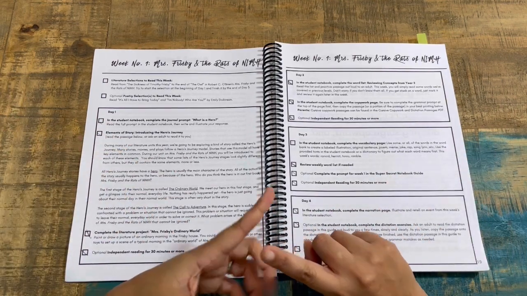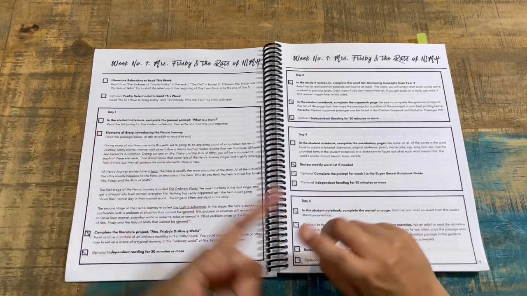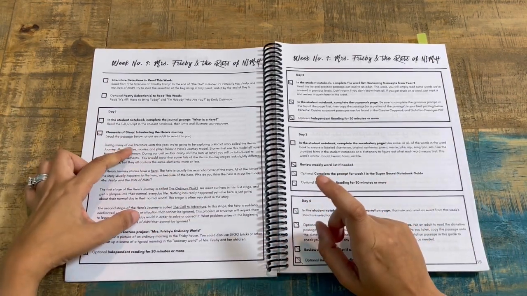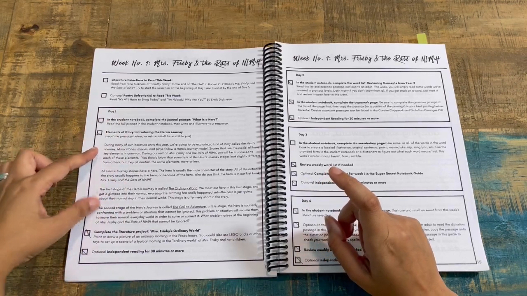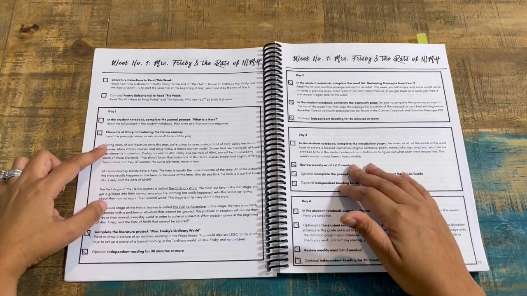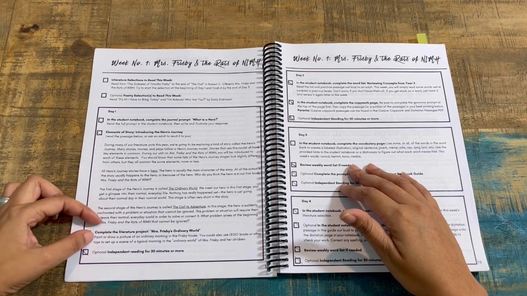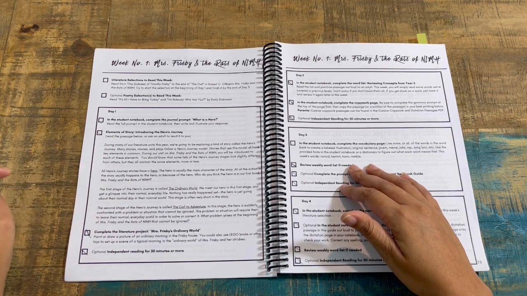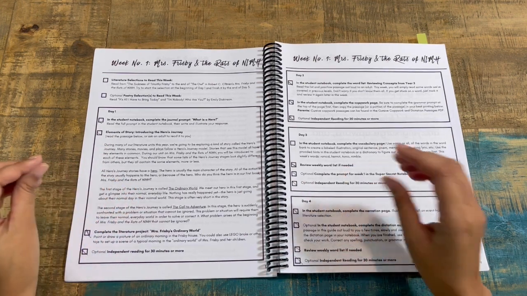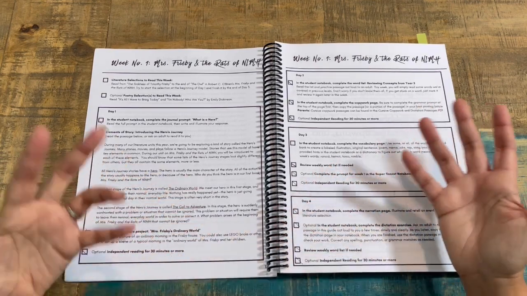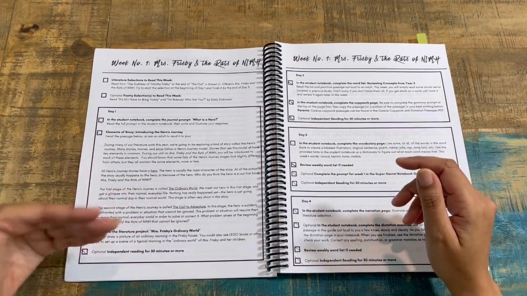All right, so here is day 1 in the student notebook. Complete the journal prompt. What is a hero? Elements of the story, introducing the hero's journey. Read the passage below and ask an adult to read it to you. And that introduces that lesson on the hero's journey. Complete the literature project, Miss Frisbee Ordinary World. And that's like a 1-day project. Some projects last a few weeks. Some are just like that day.